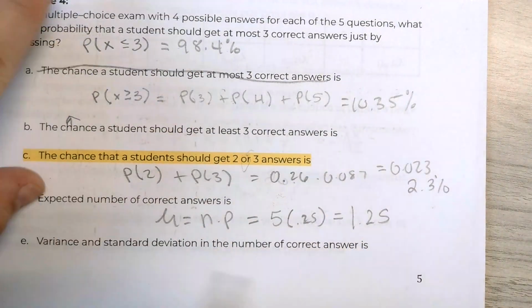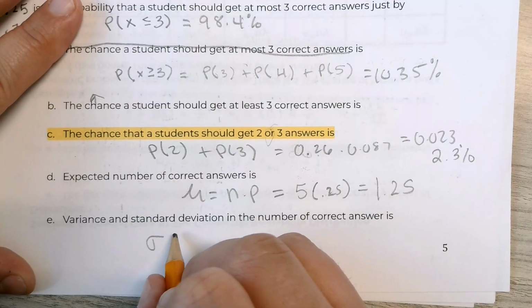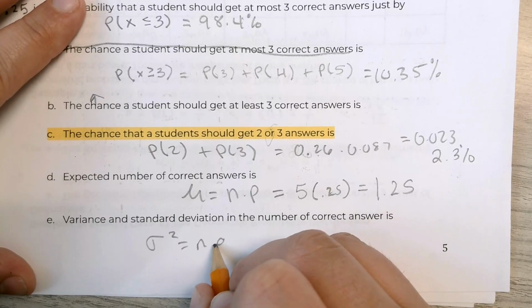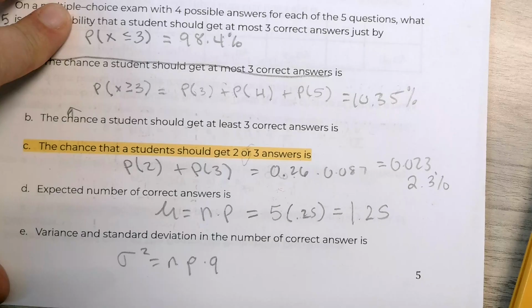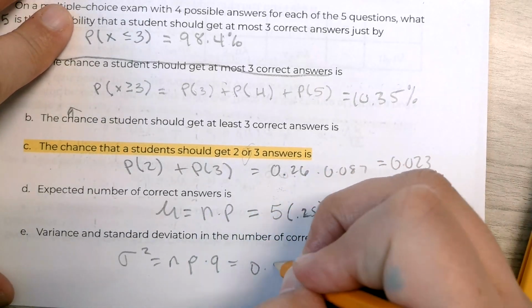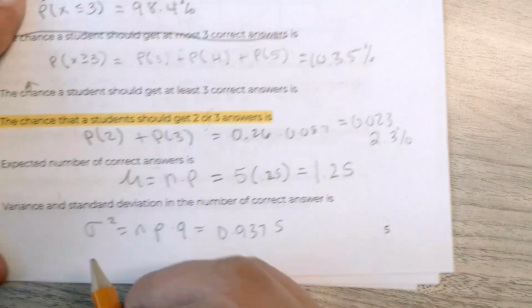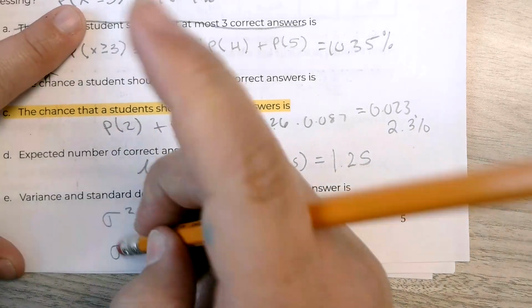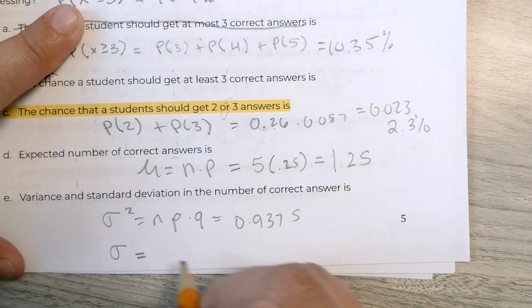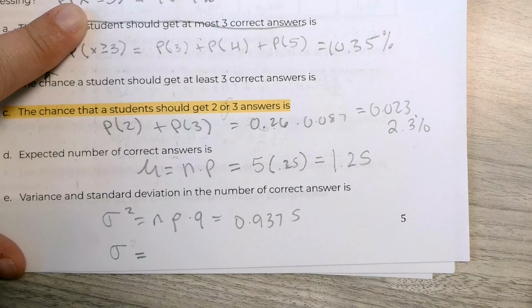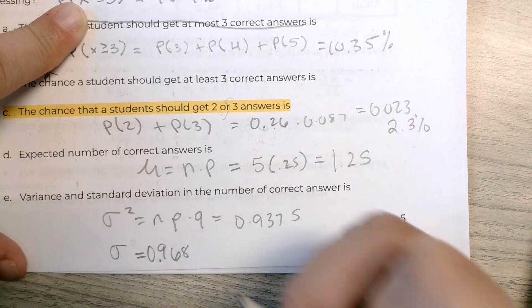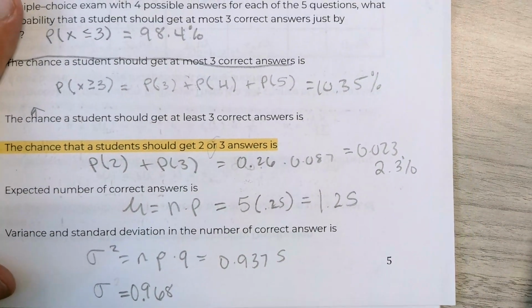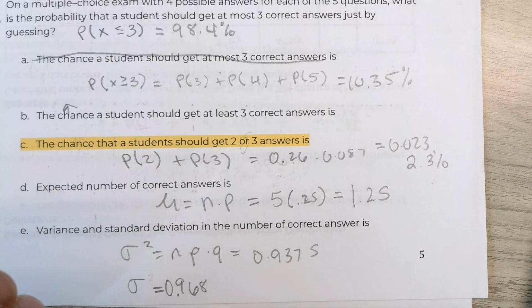And then my variance and standard deviation, we take N times P times Q, and that gives us 0.9375 for variance, and then for the standard deviation, we can find the square root of that information. 0.968.